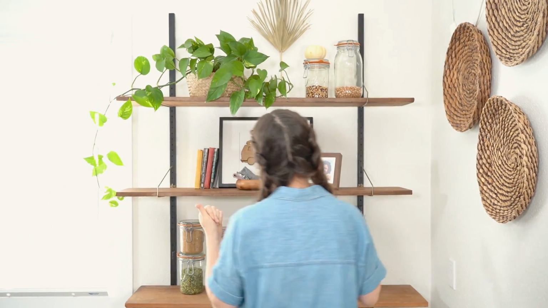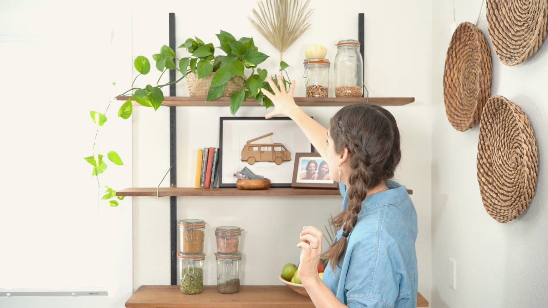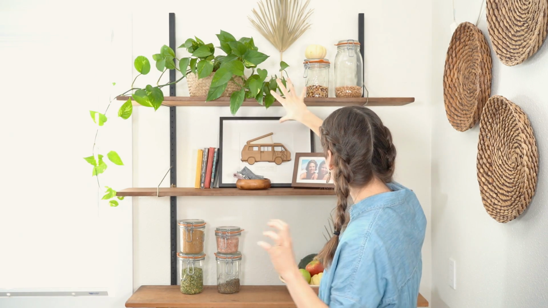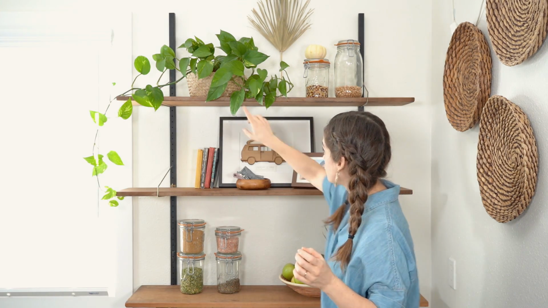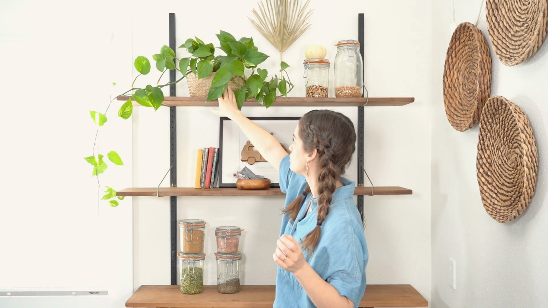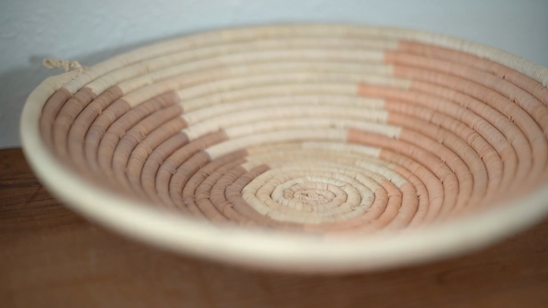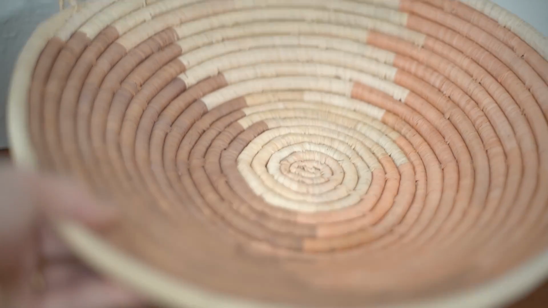But if I can break down the little design elements that I used one more time, I have balance going on here because I have a big plant here and then another natural element here. These two shapes sort of mirror each other, which I think is great. This basket, I think I just thrifted, and then this one is from a brand called 31 Bits, and they work with local artisans to produce baskets.